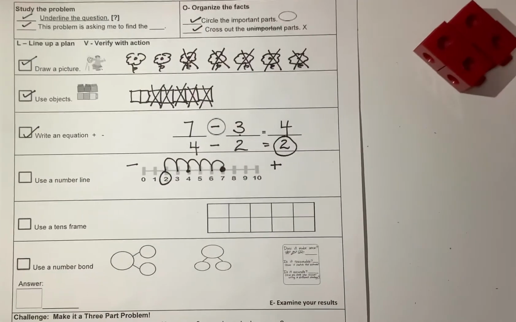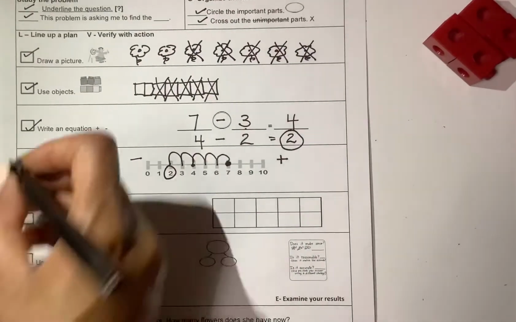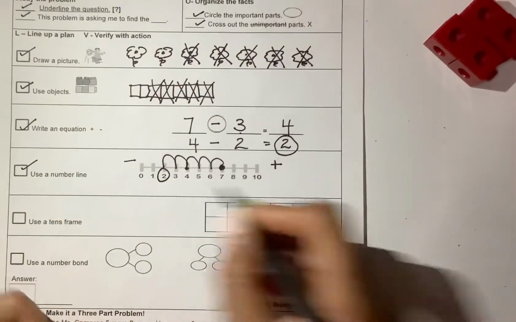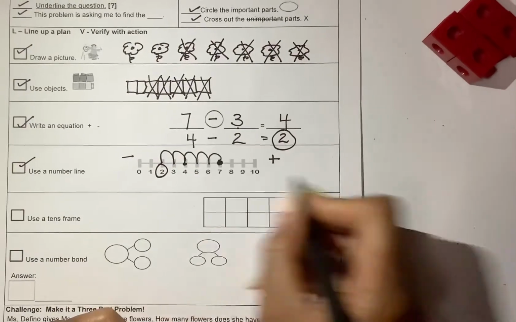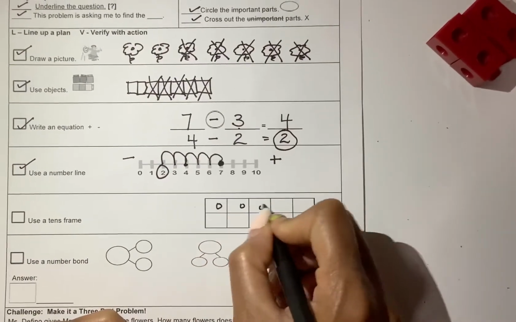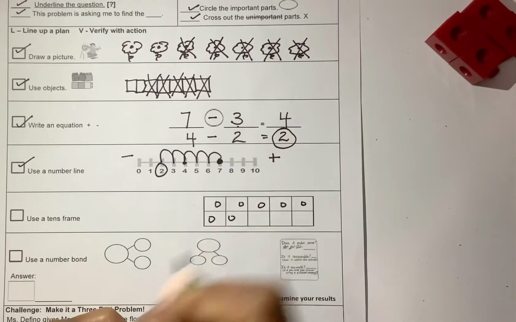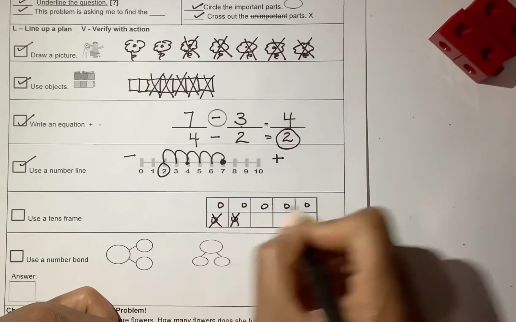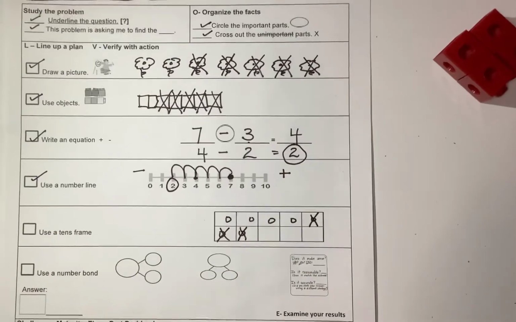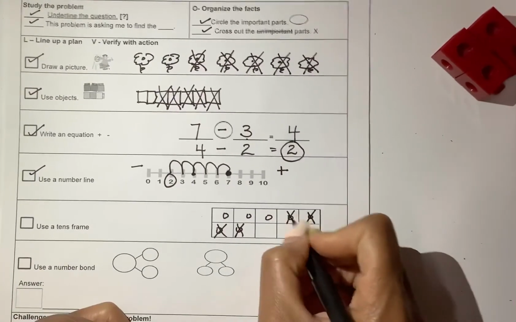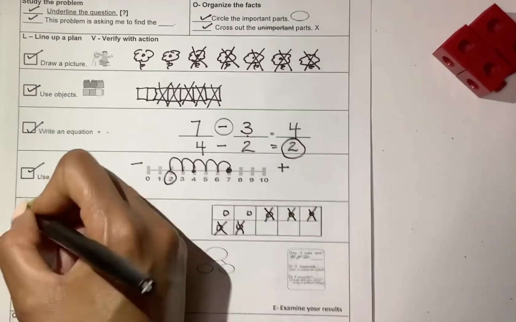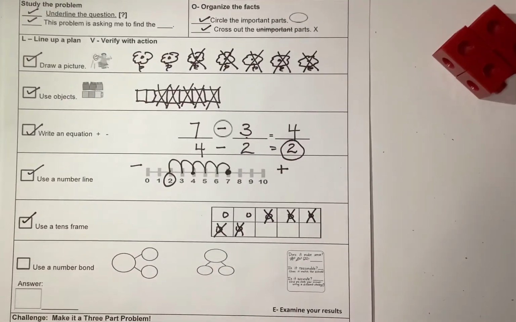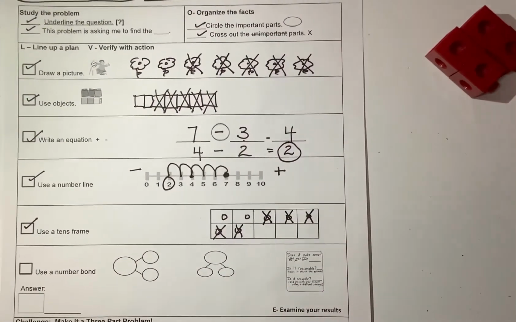Okay, boys and girls? Now let's use our 10 frame. We're going to put in 7. 1, 2, 3, 4, 5, 6, 7. Miss Cameron gave 3 to a friend. 1, 2, 3. Then she gave 2 to another friend. 1, 2. And there you go.